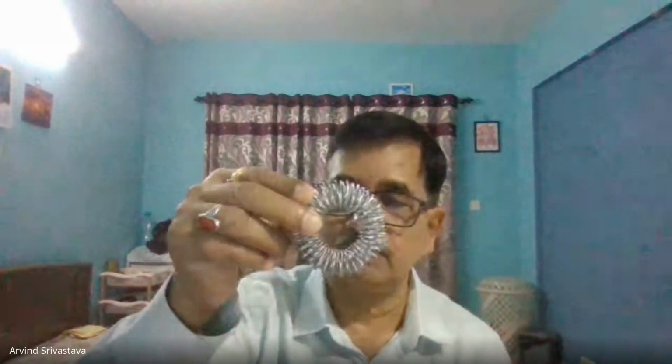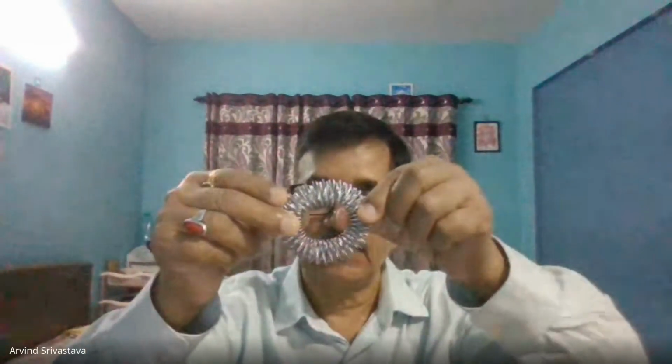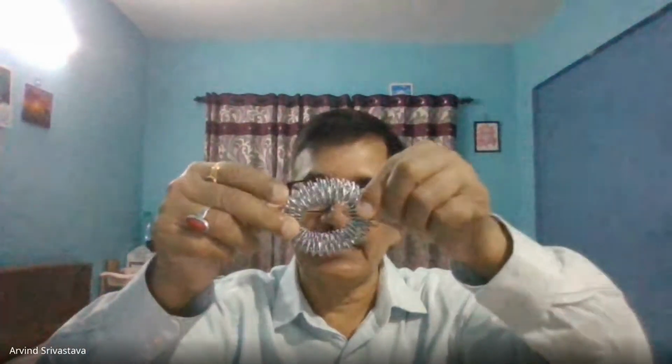It will be changed. These are some of the instruments. This is a leg roller, leg ring, ankle joint and all that. This is for sinus purposes.